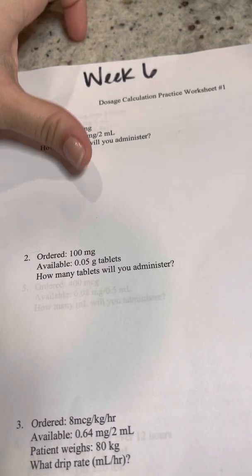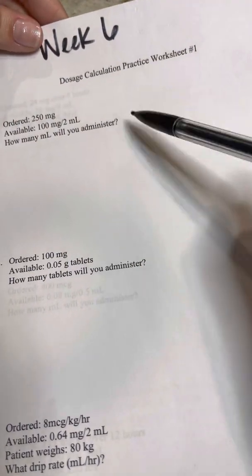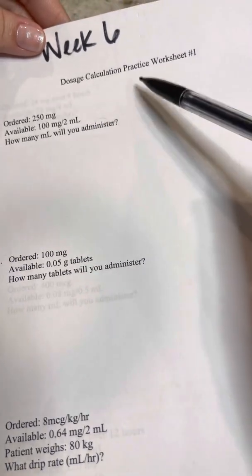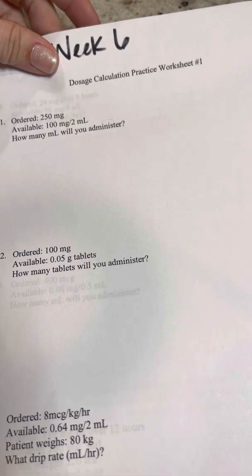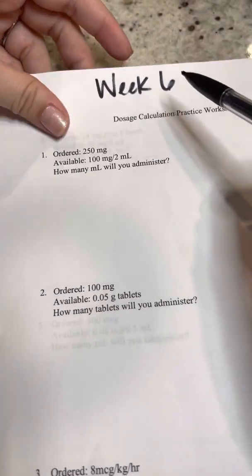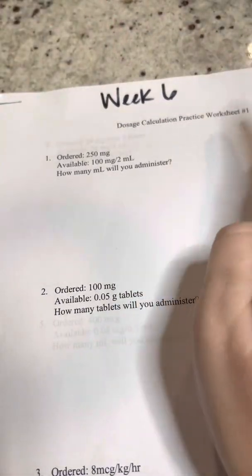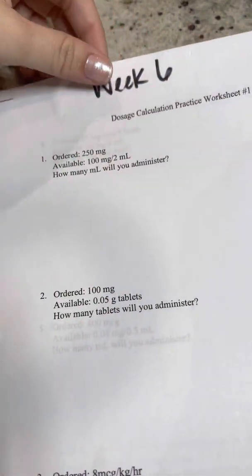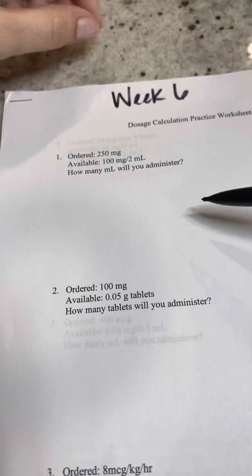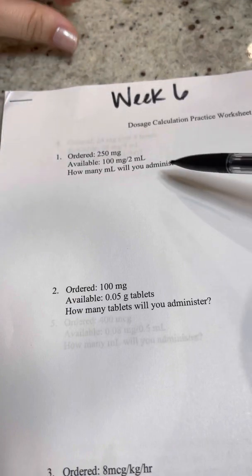Hey guys, we are going to do a walkthrough of the dosage calc practice worksheet number 1 that was due in week 6. I'm going to work them out both ways. I'll do the fast way first, and then I'll do the table way second. That way, no matter which way you do it, we'll cover the way you do it.